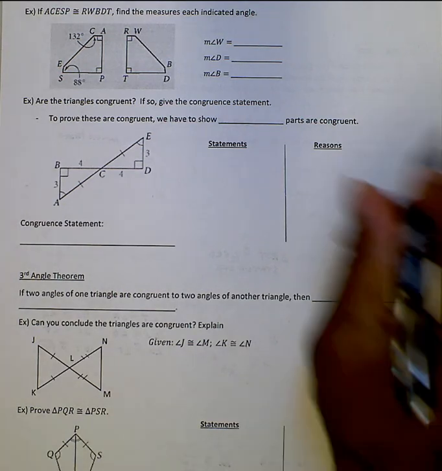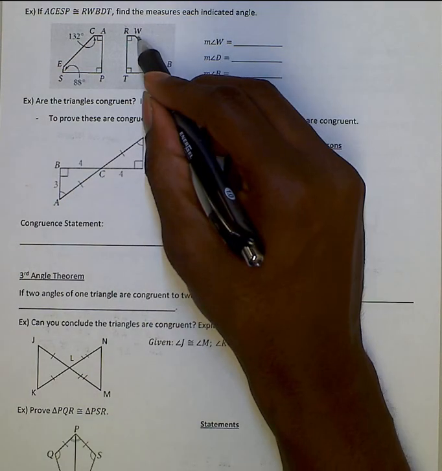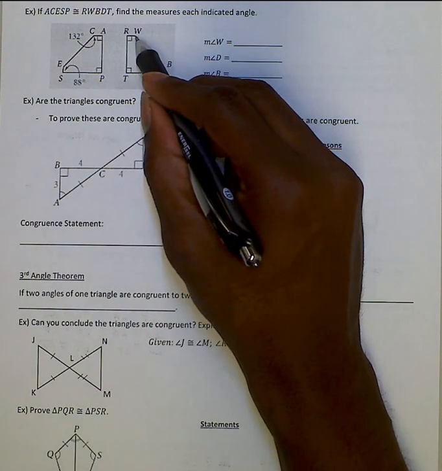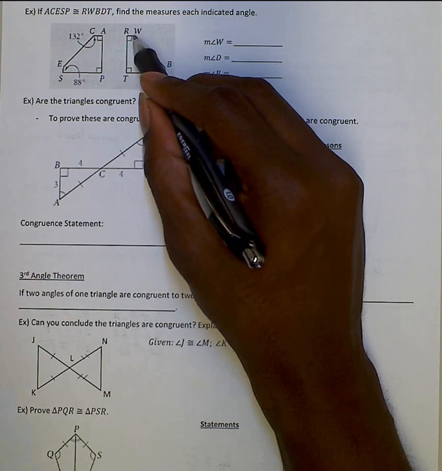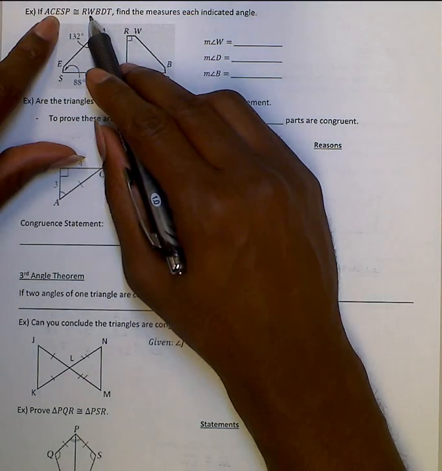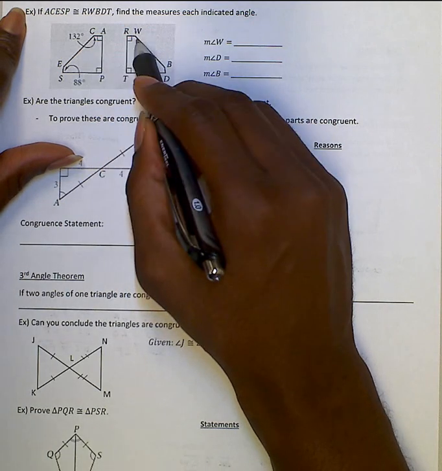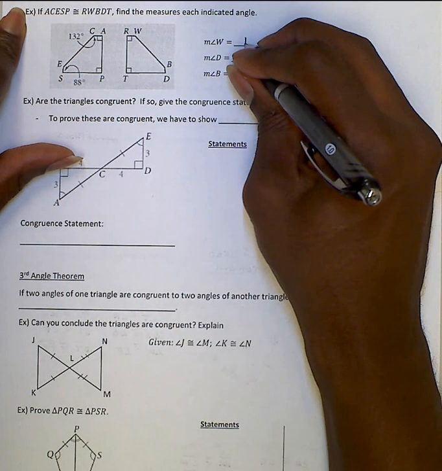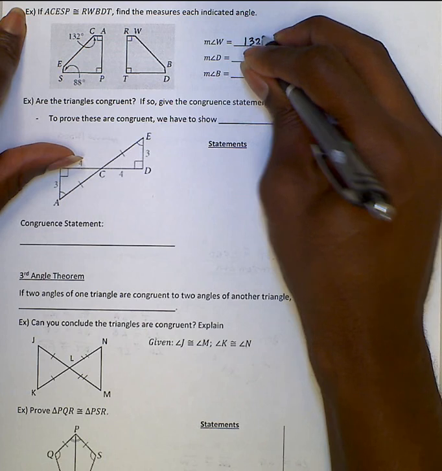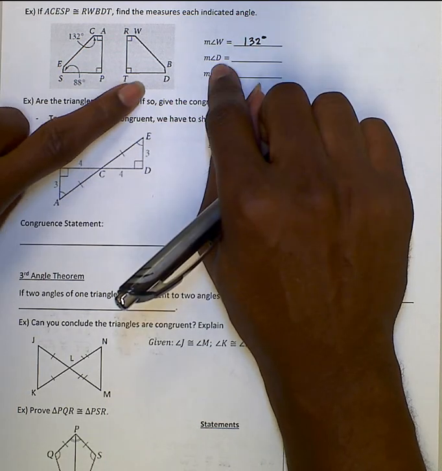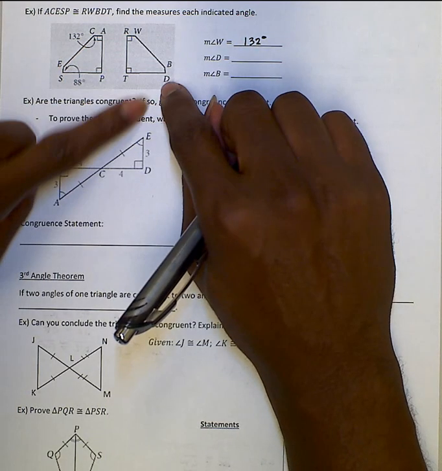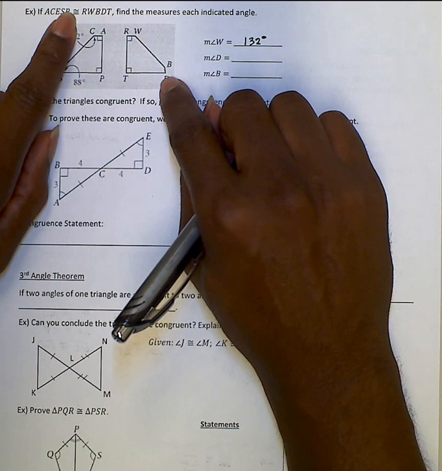So we have angle W. Now you'll notice here there's nothing here for W, but in our congruent statement they tell us that W is congruent with C. So if I know what C is, 132, I know C should be the same as W. W is 132. Angle D, again they don't tell us, but D should be the same as S. S is 88.